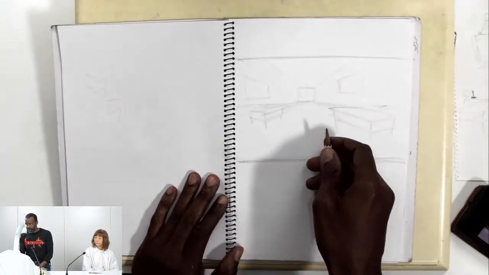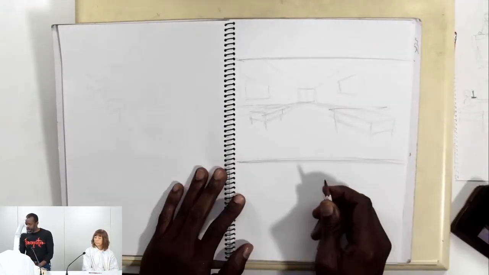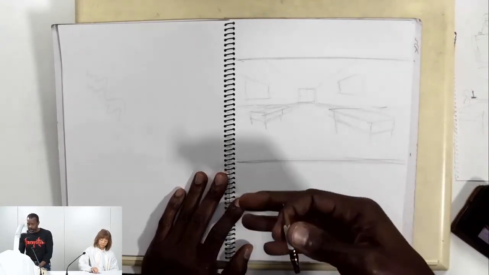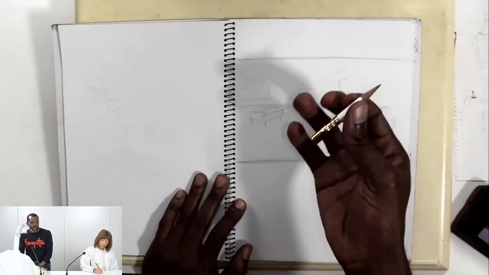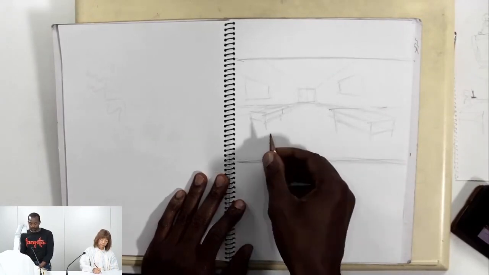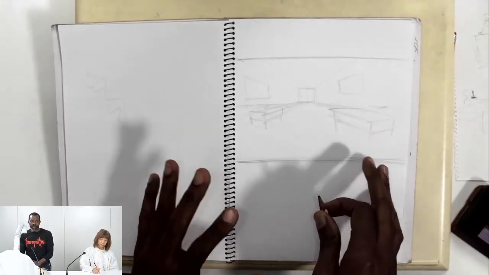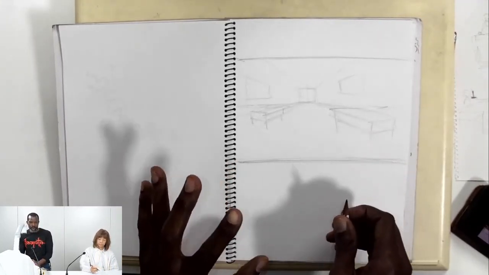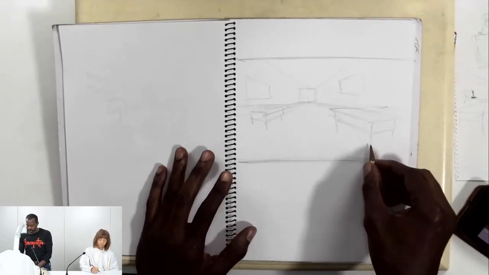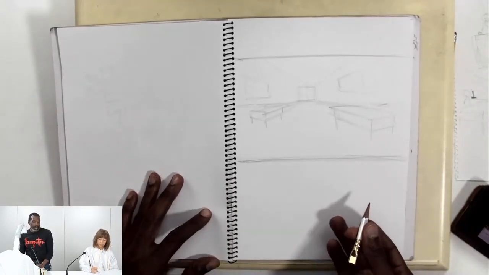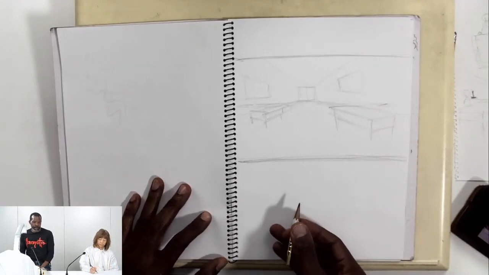Okay. So my only other suggestion is, it's okay to put it down roughly, but also loosely. You see all my lines so far are kind of loose and nothing's too tight, so I'm giving myself a little bit of freedom to change things if I need to.